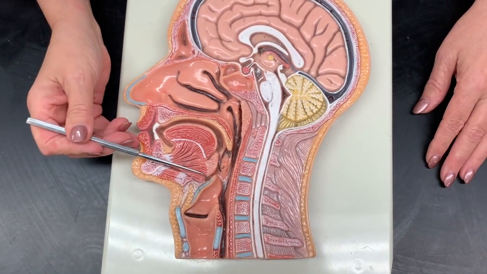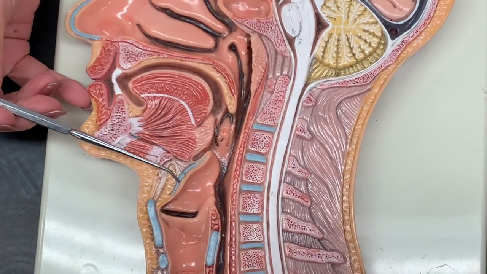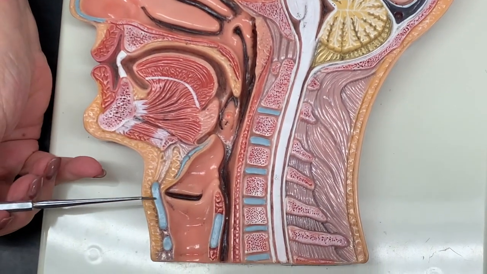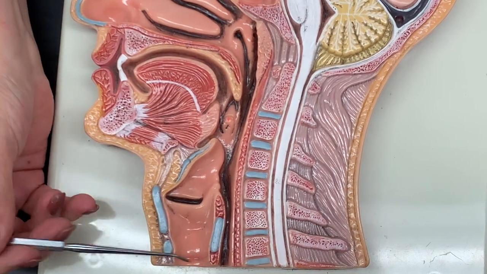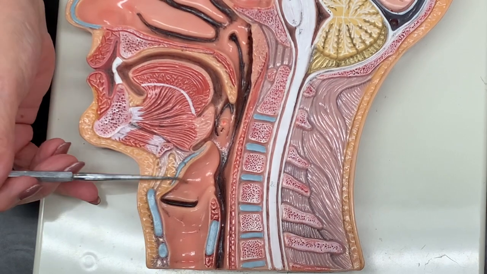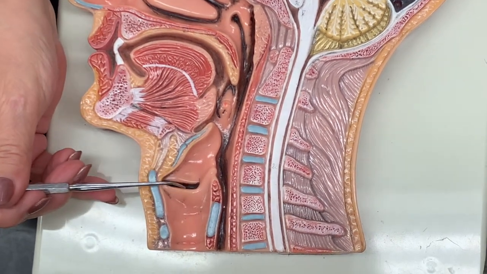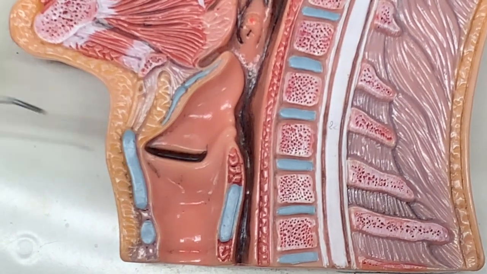You can see some cartilage. This is the cartilage in the light blue of the epiglottis. In front here, we have the thyroid cartilage. Below it here, we have the cricoid cartilage. You can see in the larynx here, this tube, we have two folds. This is the false and true vocal folds.